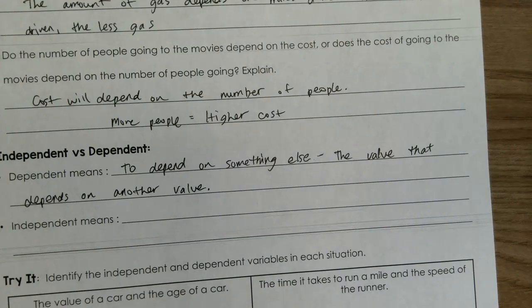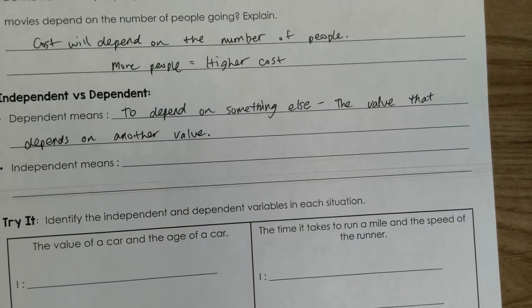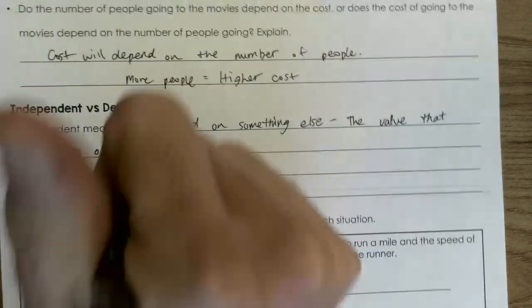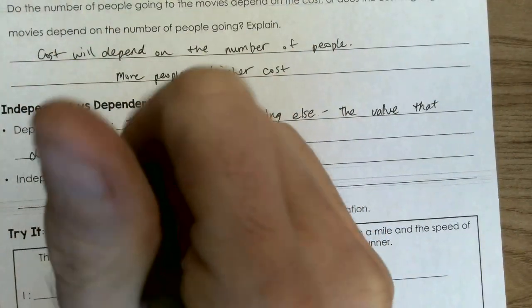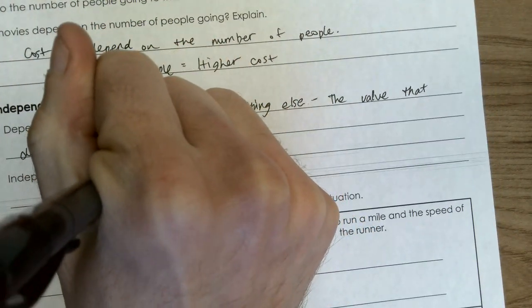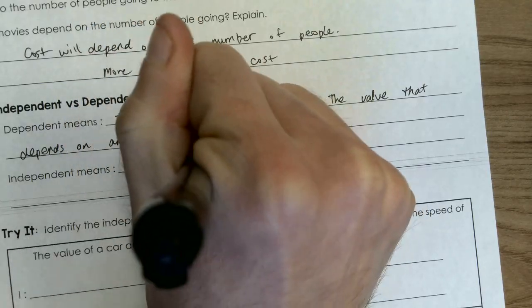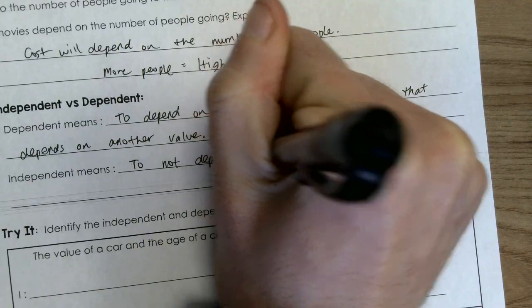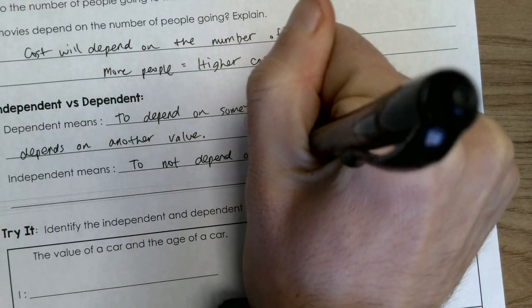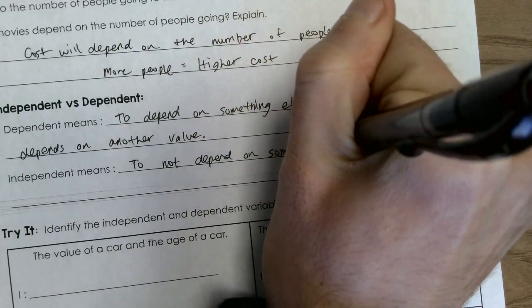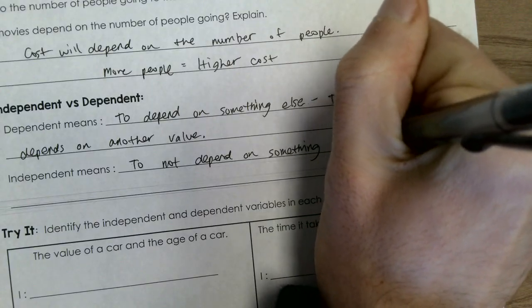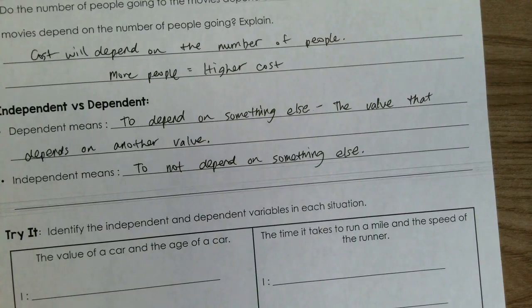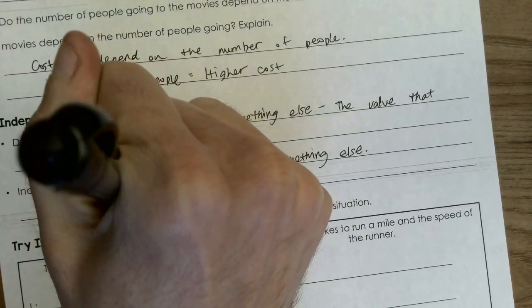Independent means to not depend on something else. So you are not depending, so these are opposites. Independent, you do not depend on something else. This value can stand alone.